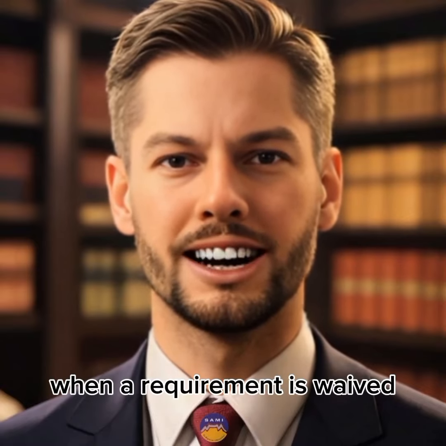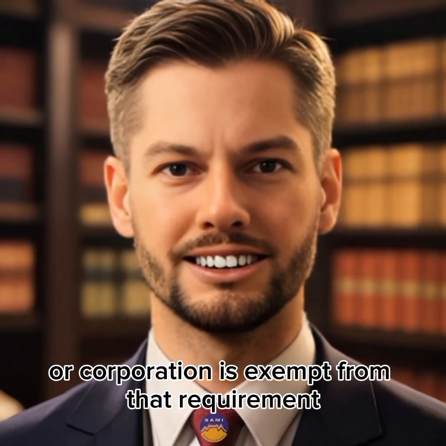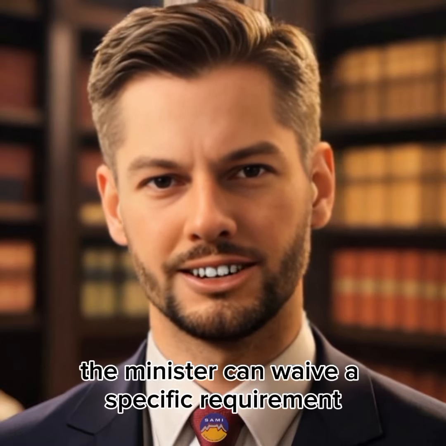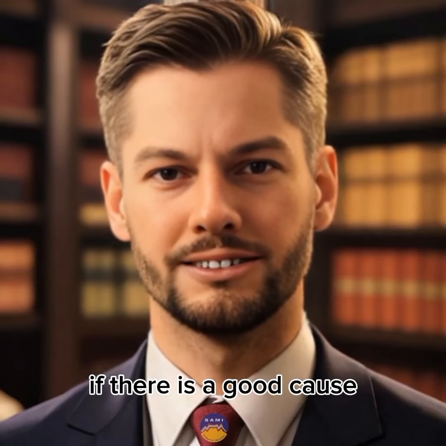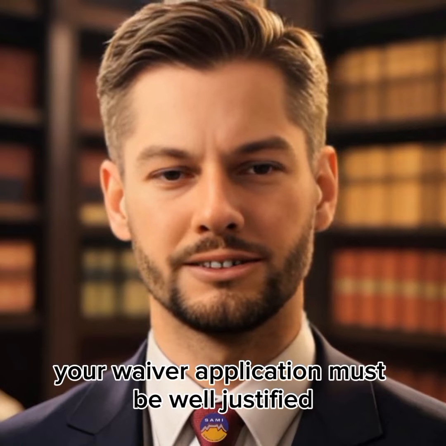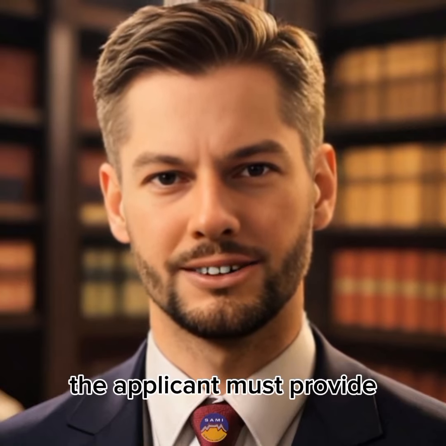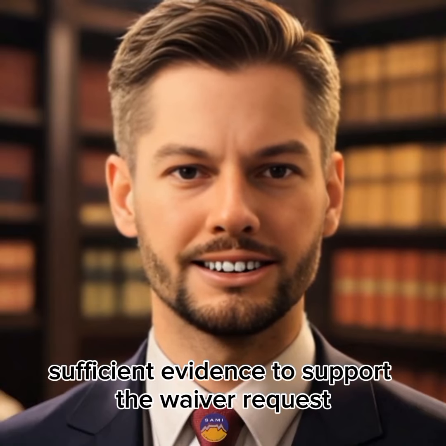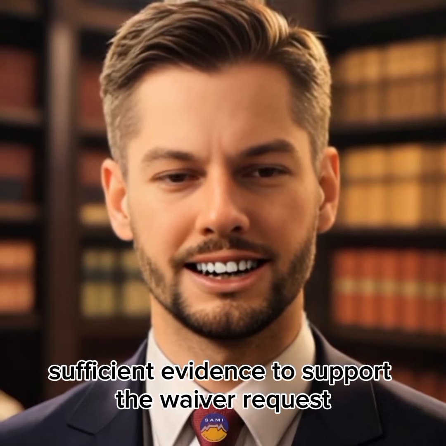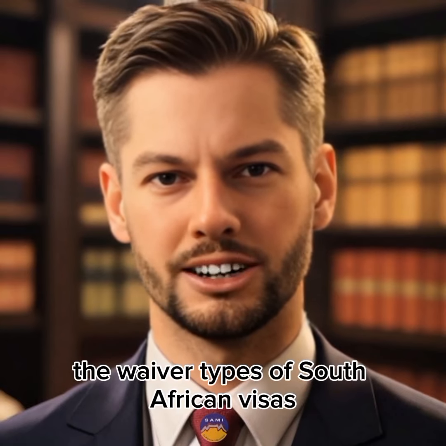When a requirement is waived, an individual or corporation is exempt from that requirement. Simply put, the minister can waive a specific requirement if there is a good cause. Your waiver application must be well justified to convince the Department of Home Affairs to grant the exemption. The applicant must provide sufficient evidence to support the waiver request, and the Department of Home Affairs will decide whether to approve or deny the waiver.